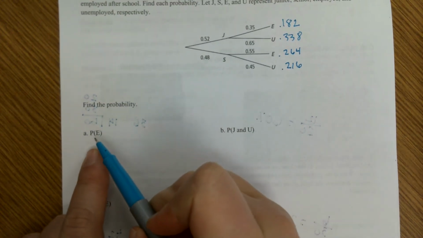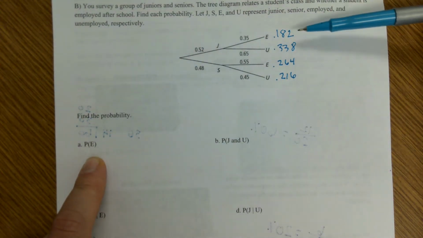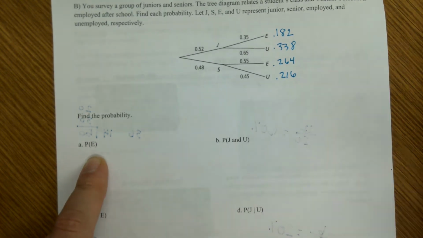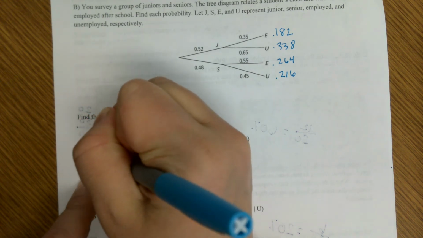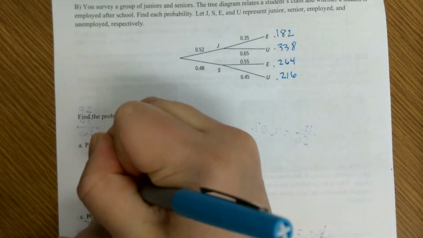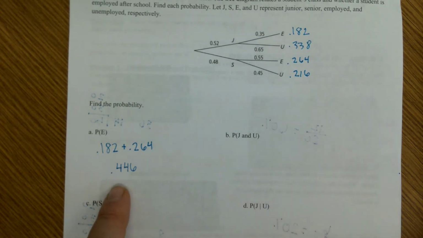So this first question is saying, what's the probability that you pick someone and they're employed? Well, if I pick someone and they're employed, they could either be a junior or they could be a senior. Or statement, when you have your or statement, remember, you are adding them together. So I'm looking at my 2 employed probabilities, and it's an or statement, I add them together. So 0.182 plus 0.264 would be 0.446. Probability would be 0.446 if you pick someone that's employed.